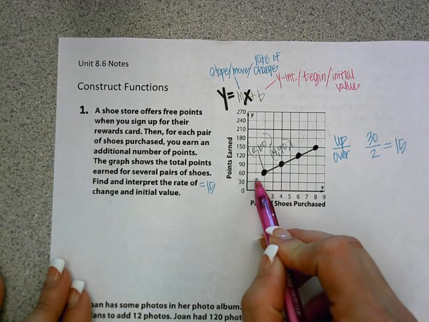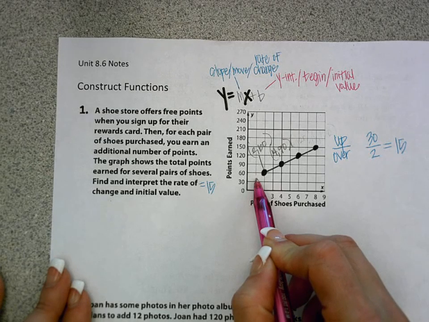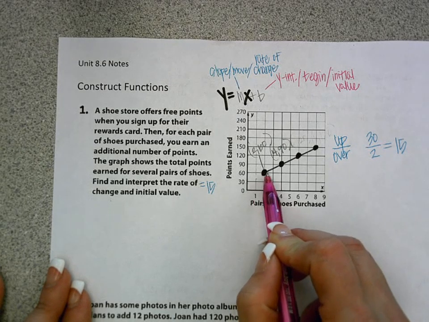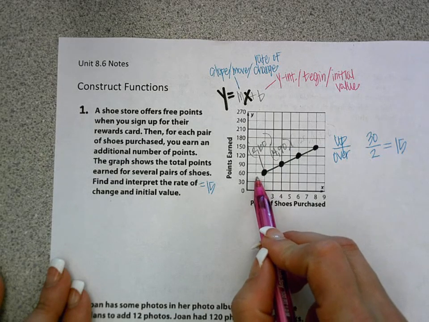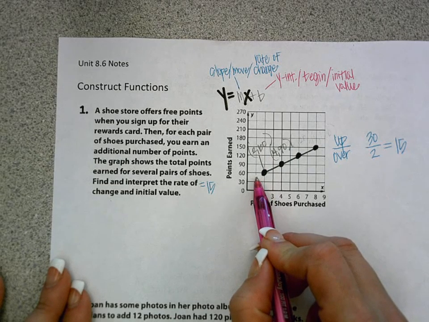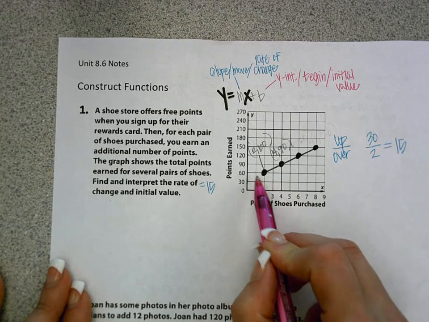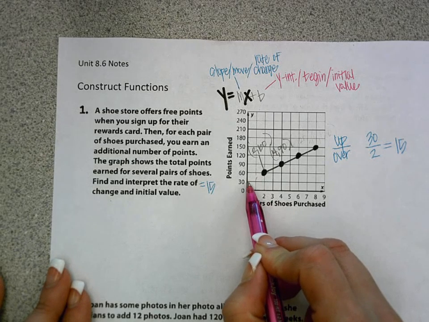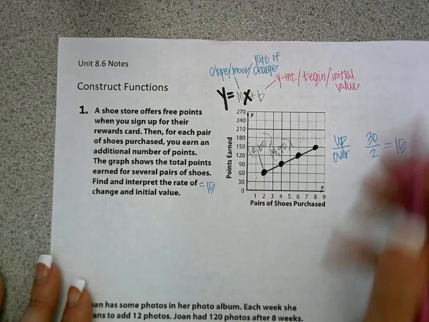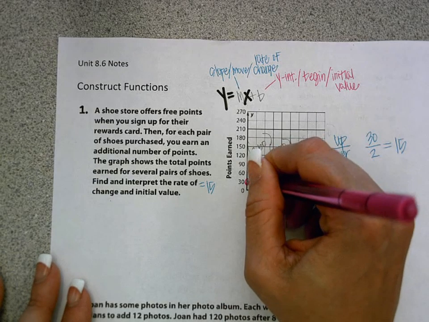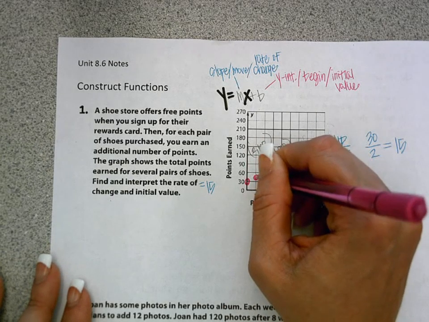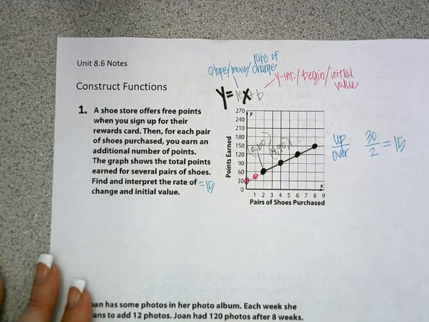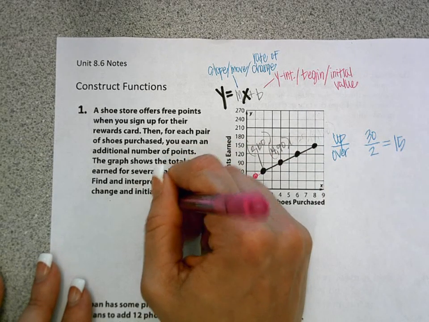At 1 pair of shoes, how many points would you have? This was 2, 60. So 1 would be at 45, because we're going up by 15 each time. Then at 0, you would have how many points? 30. So you need to go backwards here to fill in the dots. Your initial value is equal to 30.